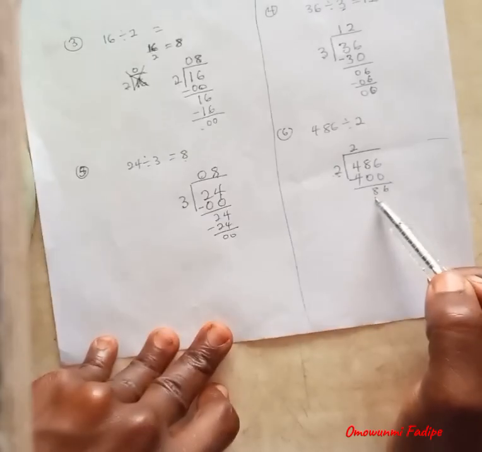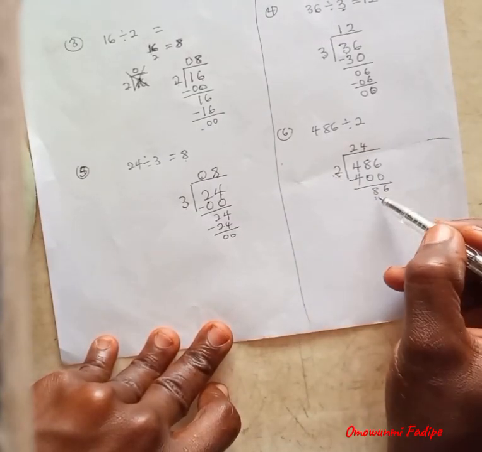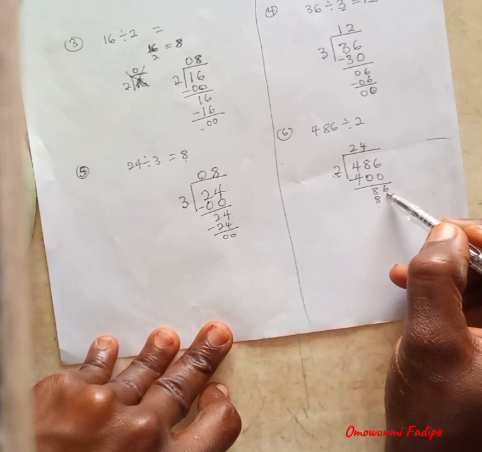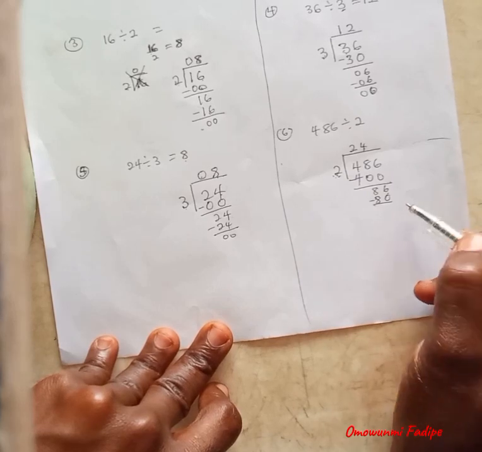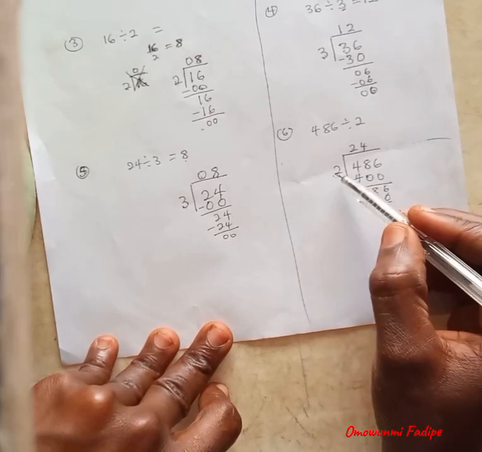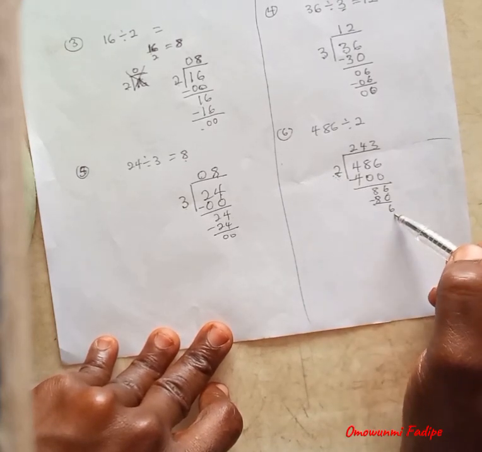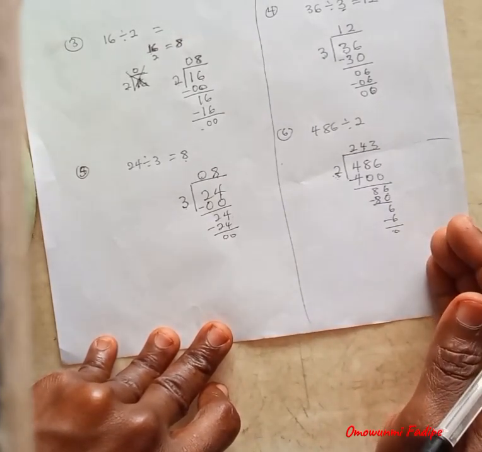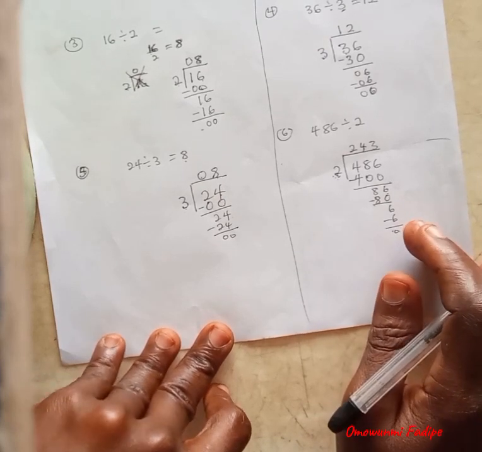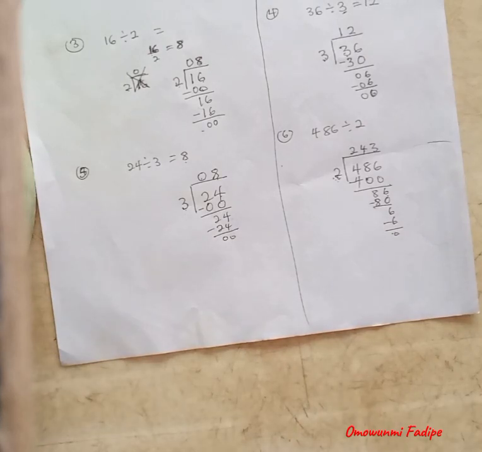So, how many 2s will you say inside 8? 4. The answer you get is multiplied by what you are using to divide. 4 times 2, 8. We've not tampered with 6, so we put 0 under it. We subtract it also. The answer will give us 6. 2 in 6, 3. 3 times 2, 6. And it will give us 0. That's for long division. Number 7 and number 8.